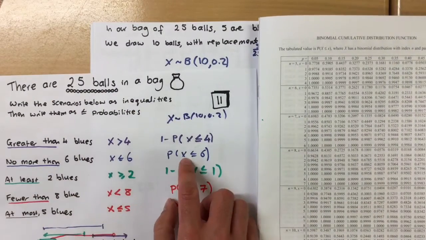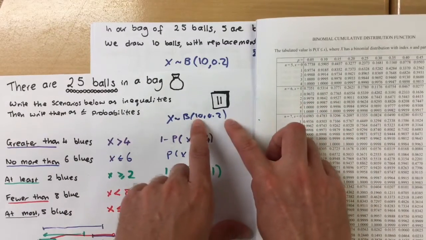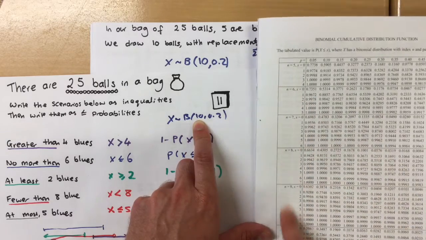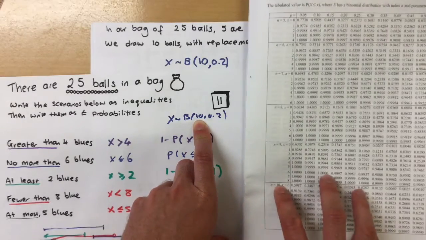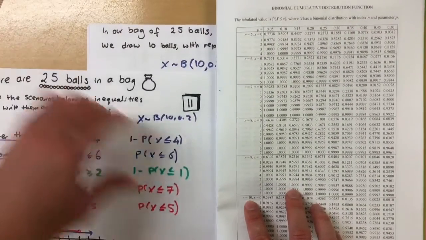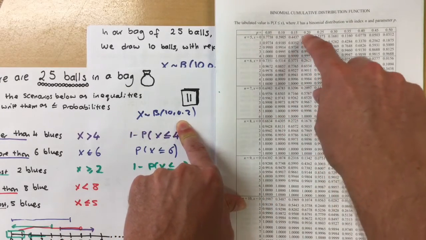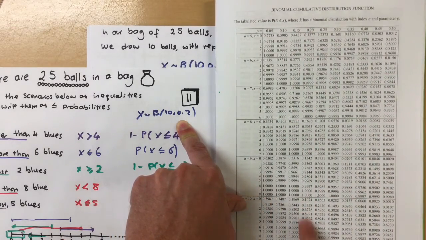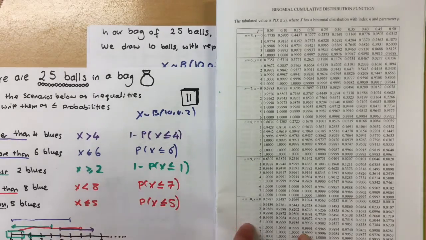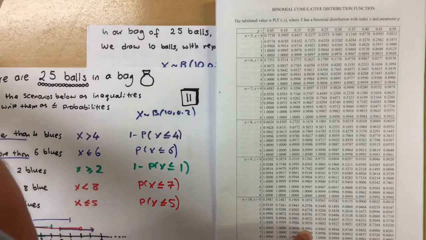So if I want the probability that x is less than or equal to 6, well, n is 10, so we're going to our n equals 10 bit down here. Our probability is 0.2, so find 0.2. Look at this column down there. What's the chance that x is less than or equal to 6? Reading across, it is 0.9991.